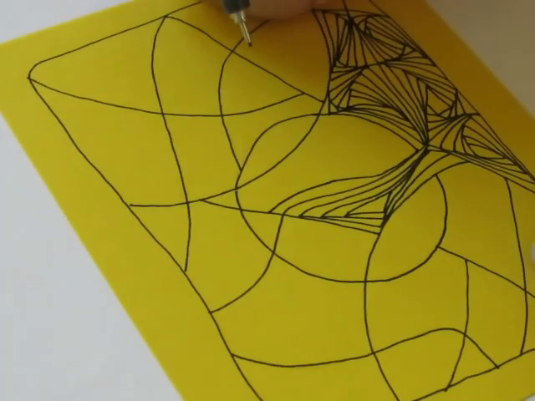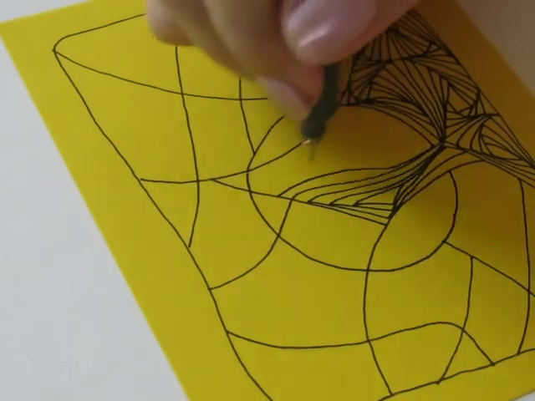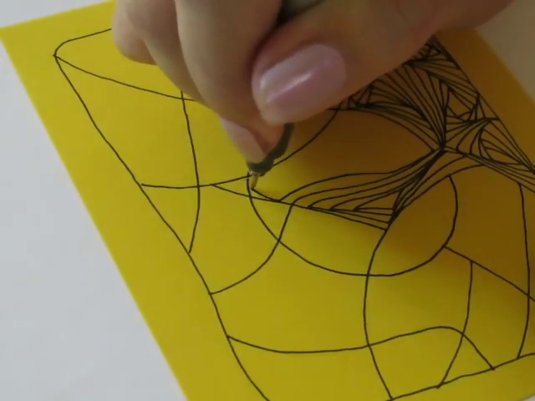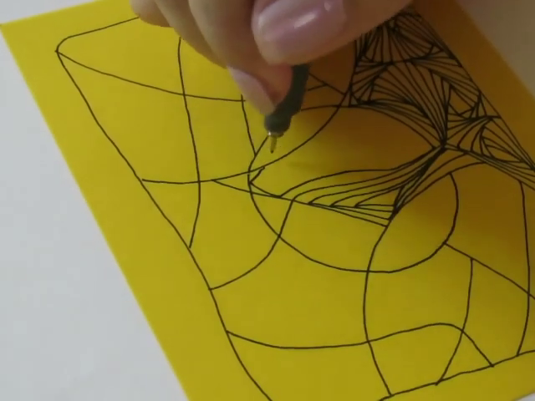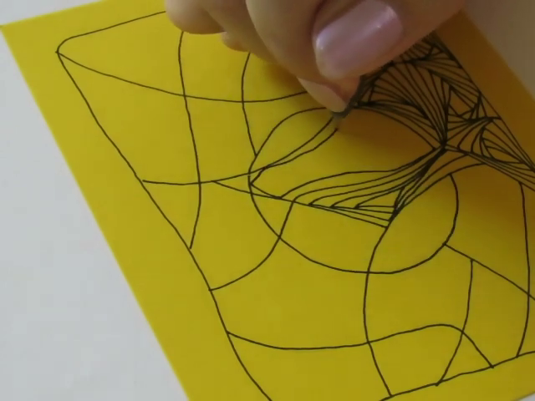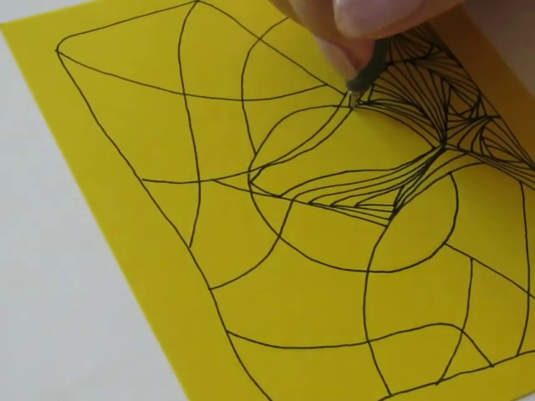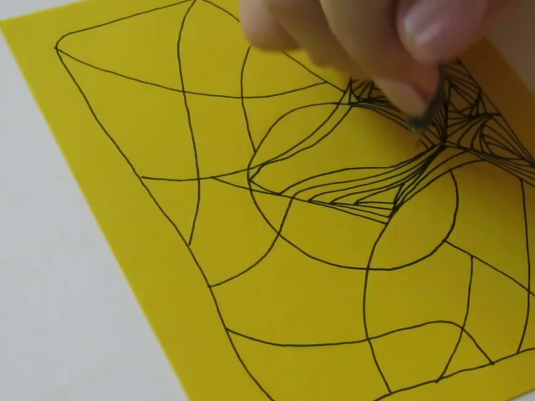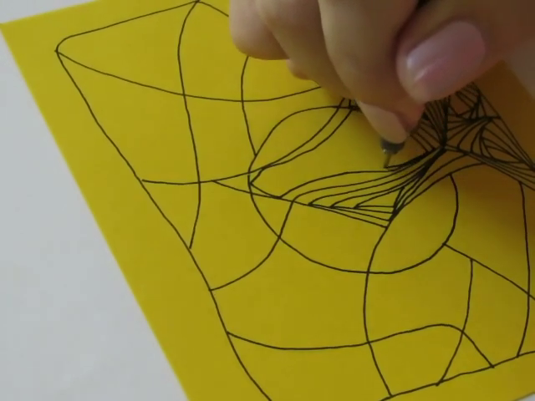I hit a bump in the table. It just went wandering ways. It's alright. It'll be fine.